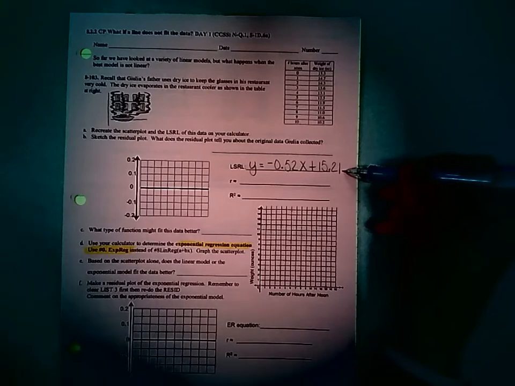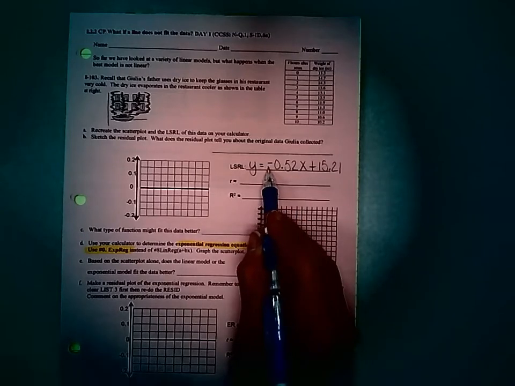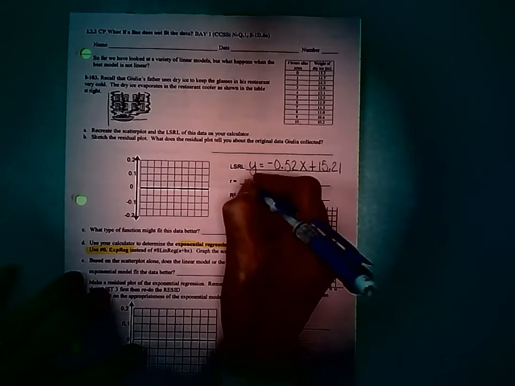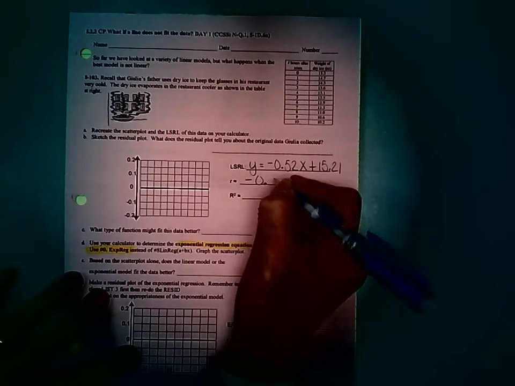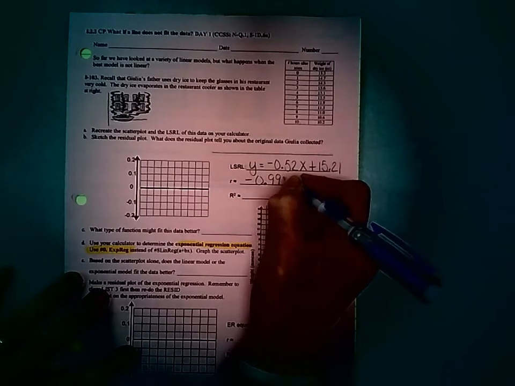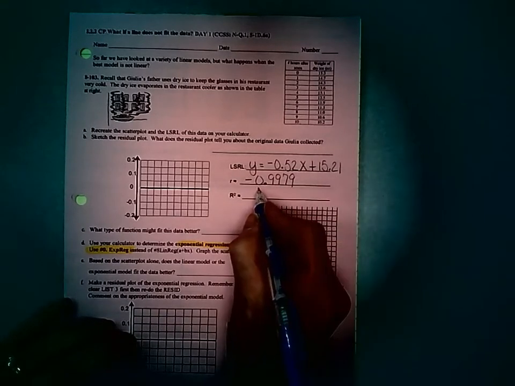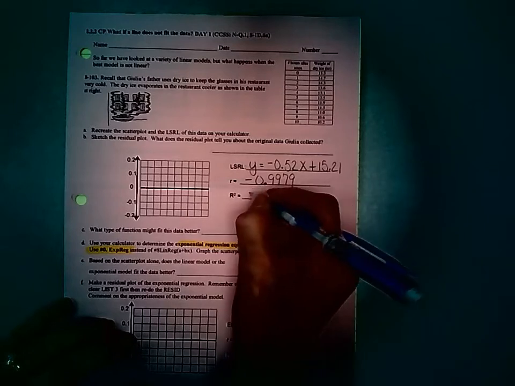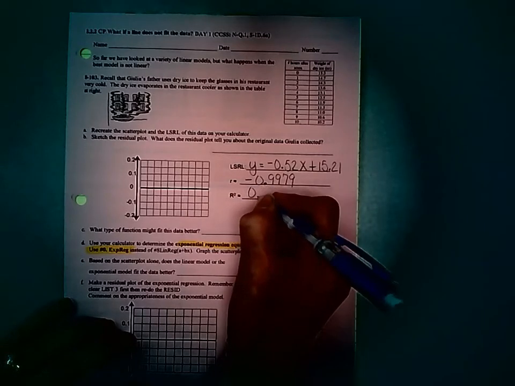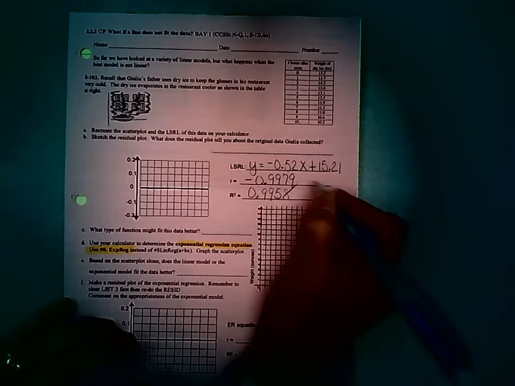Feeling pretty good. Let's take a look at your R value. Your R value should be negative because your slope is negative. Nice job. You got a negative, and we go 4 digits: negative 0.9979. This is looking pretty good, right? When we square that, we always get a positive number. Just square what's on your calculator. You don't have to re-enter it. And I get 0.9958. Pretty good.